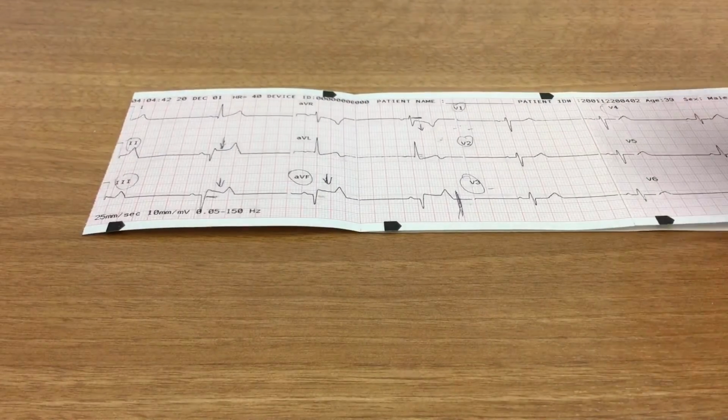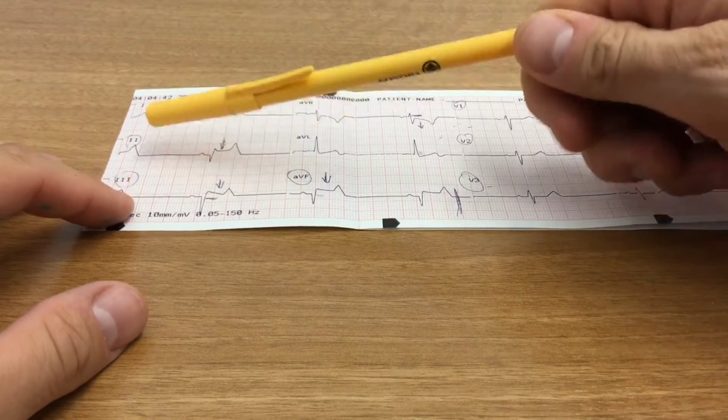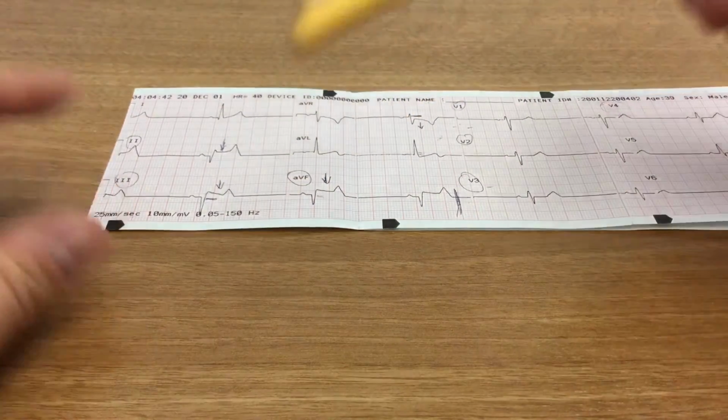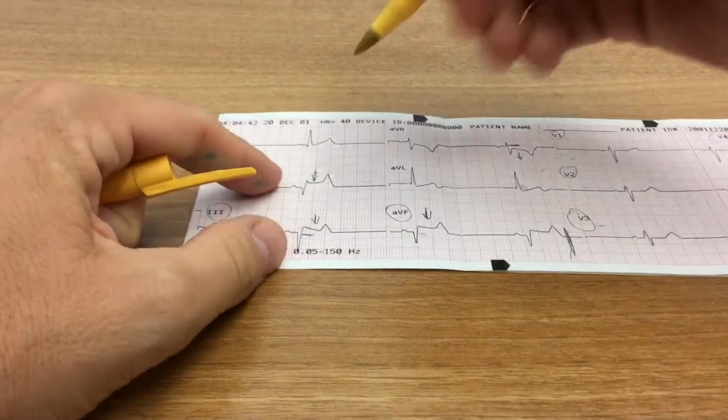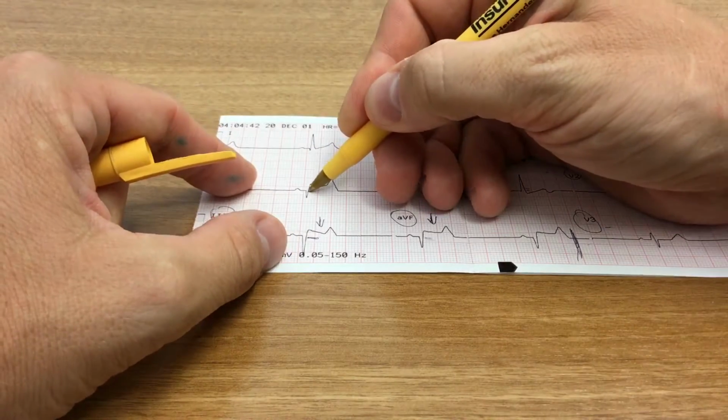I want to take a look at another 12-lead ECG. All right, so here we go. Let's go ahead and just remember the ISAL, I see all leads. And we'll start with the inferior wall, leads 2, 3, and AVF. And it should become rather apparent.